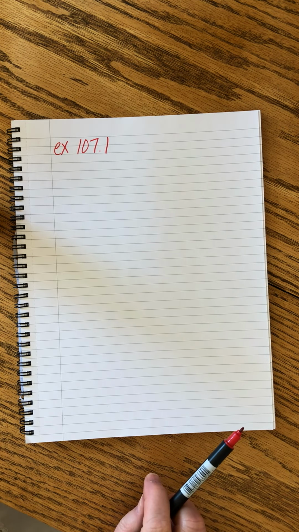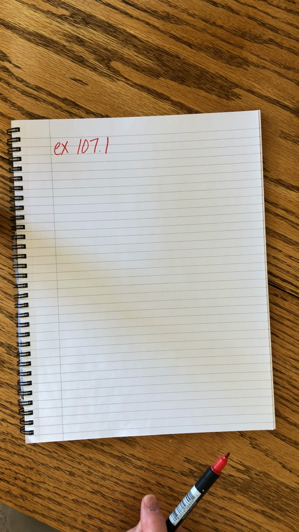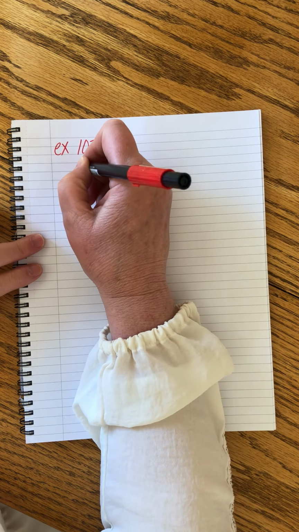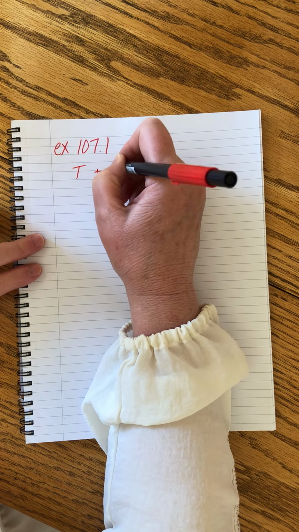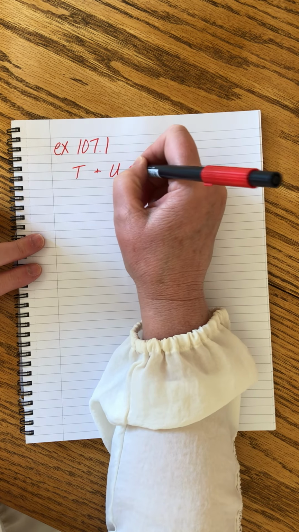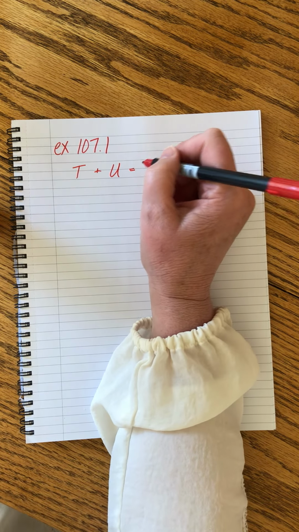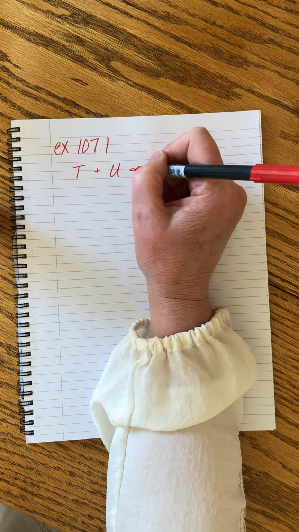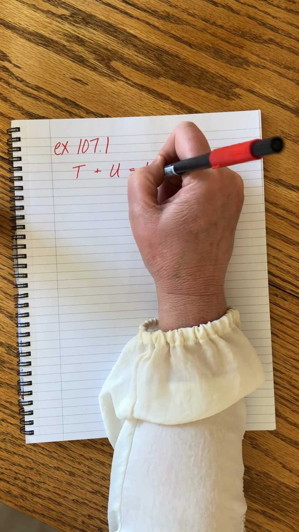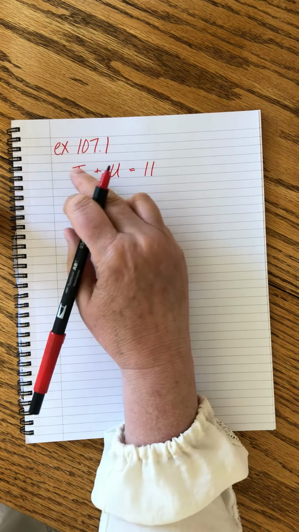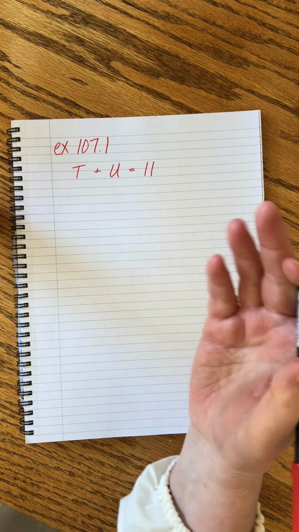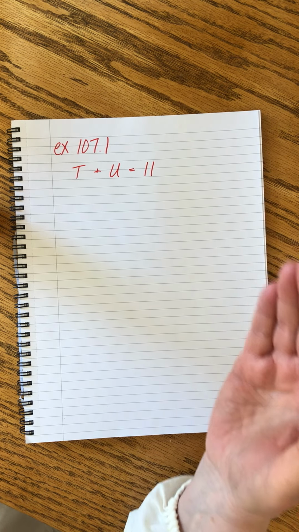The sum of the digits in a 2-digit counting number is 11. The sum of the digits, okay, so that means that if we take the number in the tens place plus the number in the ones place and we add them, because it said sum, so that means adding, the sum is 11. We just wrote an equation describing this. It's a system of equations problem. I should have said that.